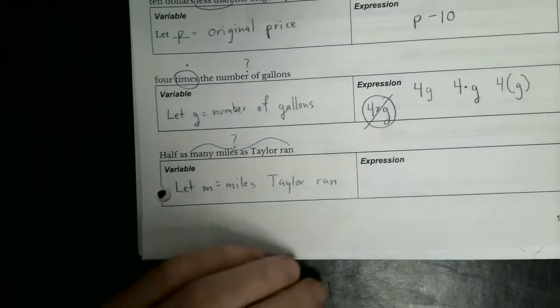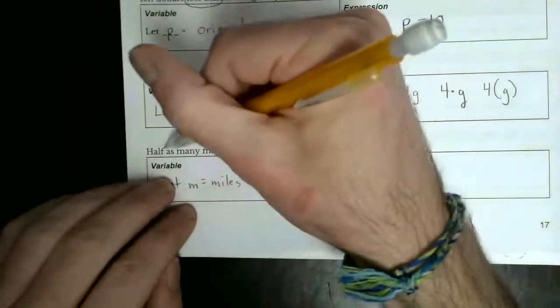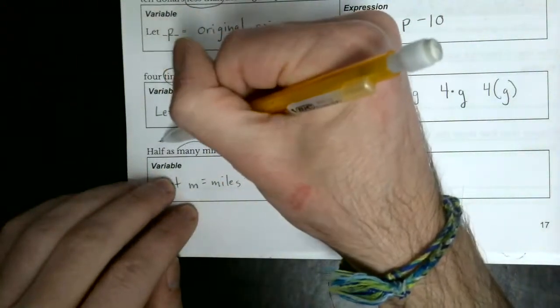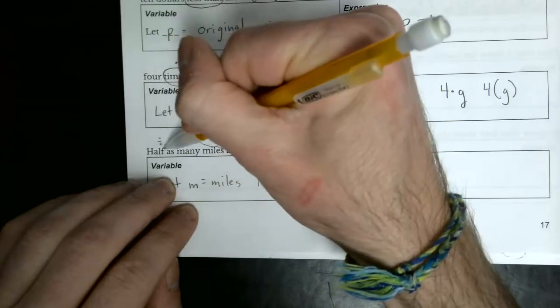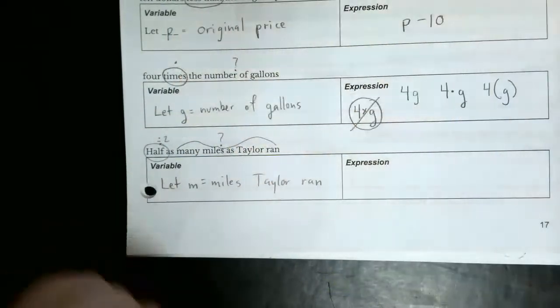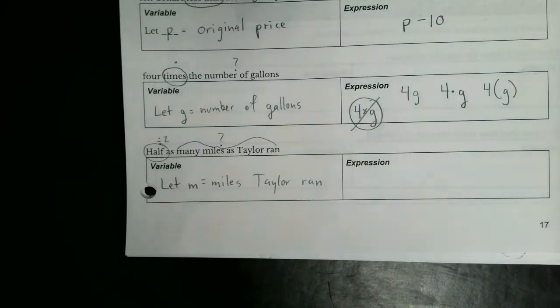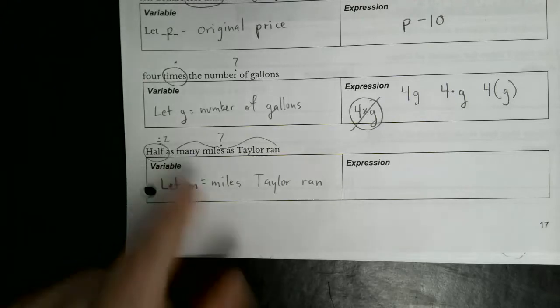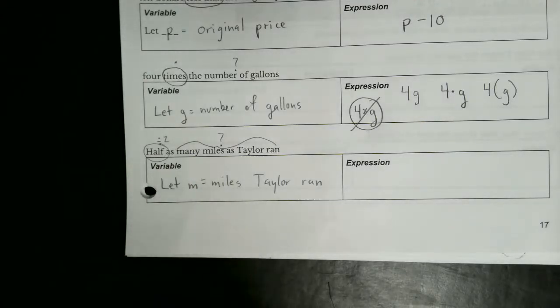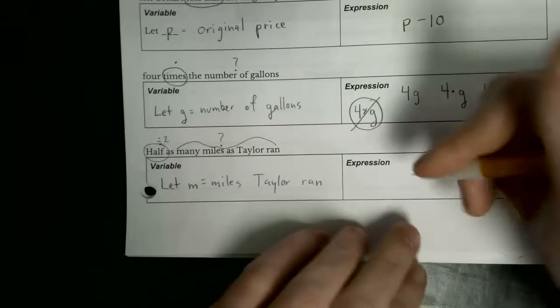Now this one's a little tricky because you see this word half. That's actually the math word. Half means we're going to divide by 2. To find half of something, you take that something and you divide it by 2. So you might expect to see the fraction 1/2 here, but to find half, you can write it like this.